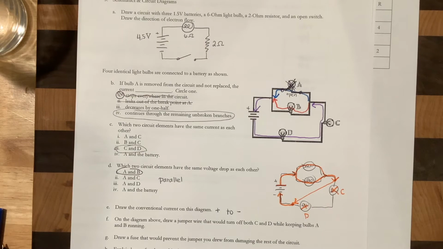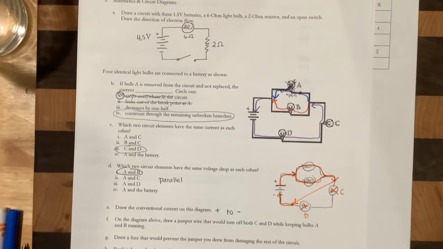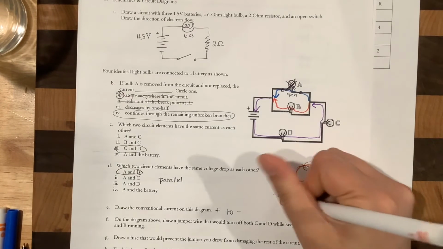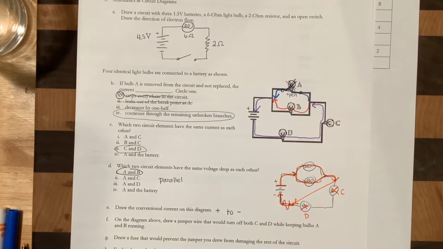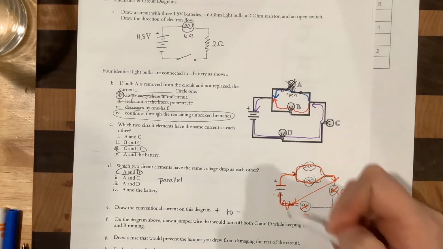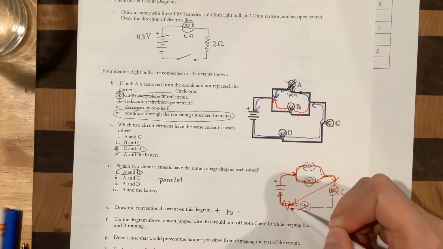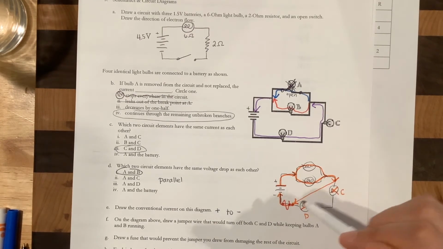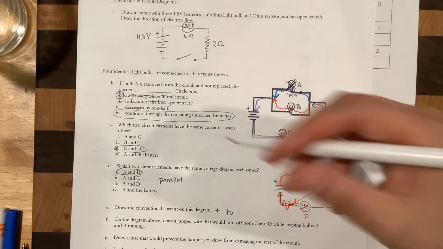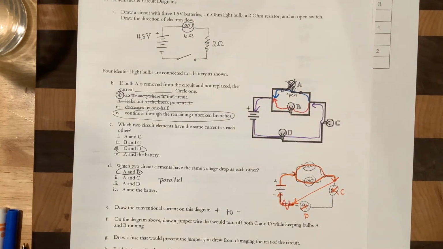A fuse needs to be drawn next to your power supply. So I'm going to draw my fuse here. It's got to be next to my power supply in some place that it's not going to have any resistors between the power supply and it. Don't draw your fuse along your shorts or jumpers. I'm looking for placement adjacent to your power supply.